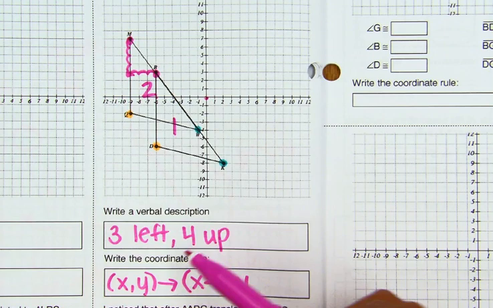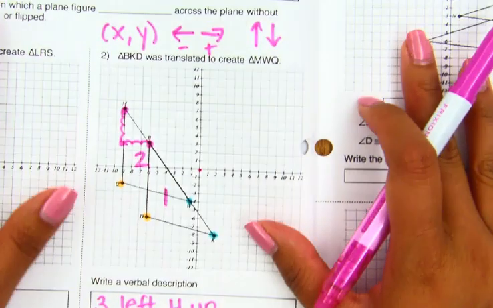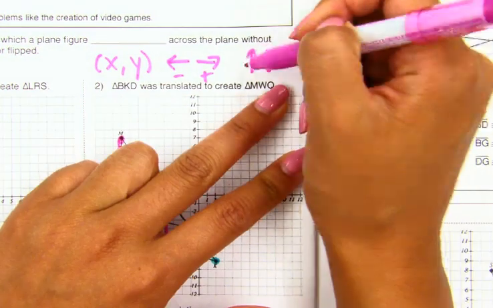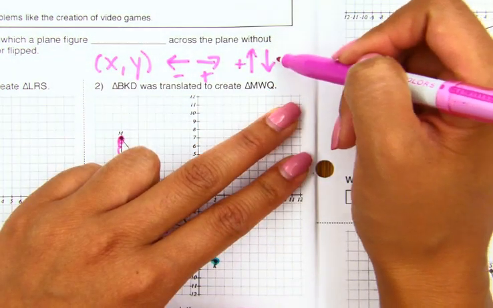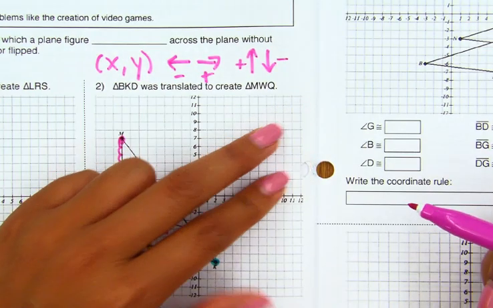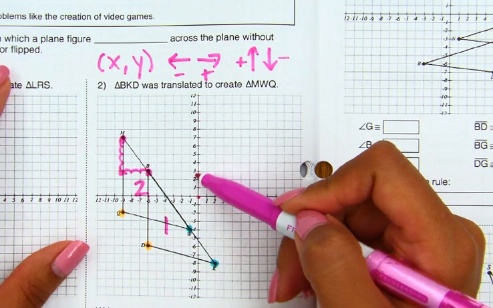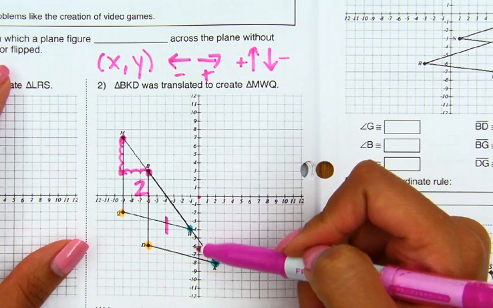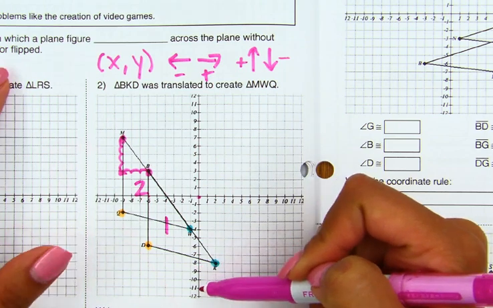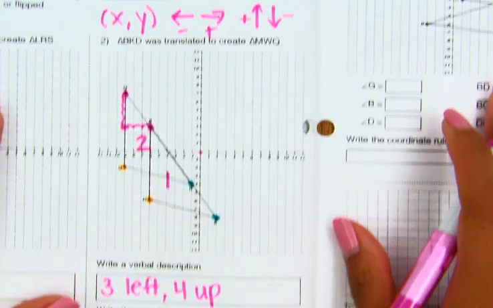Now the next thing I'm going to do is describe what's happening to the y values. In this case, it did go 4 up, and referring back to my directions, up typically makes me think of positive numbers, and down typically makes me think of negative numbers. Now if you're unsure, just start at the origin and ask yourself, if I went up, notice my numbers are all positive, but if I went down, all my numbers would be negative. So you can always use your coordinate plane to help guide you in that direction.